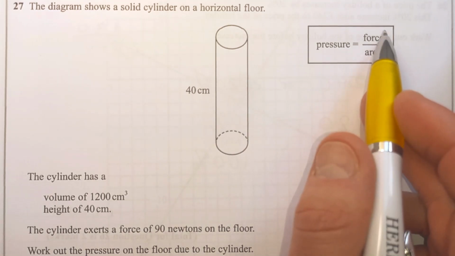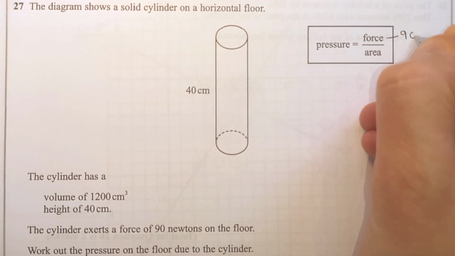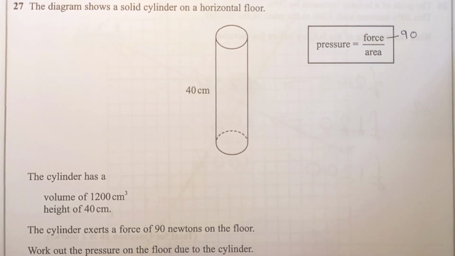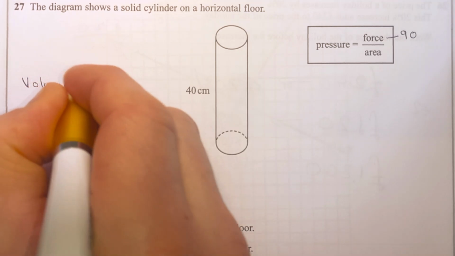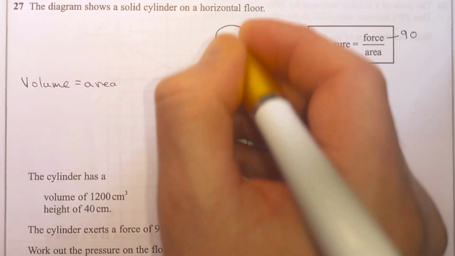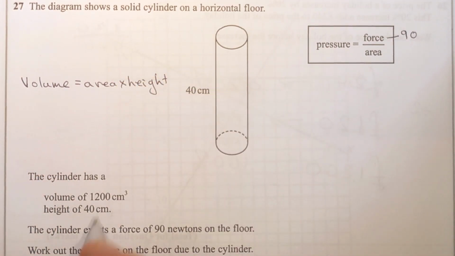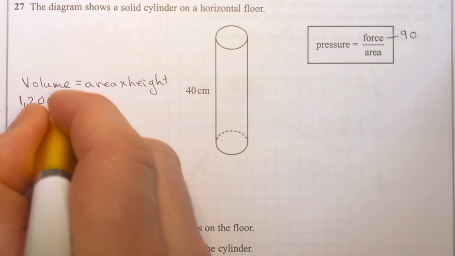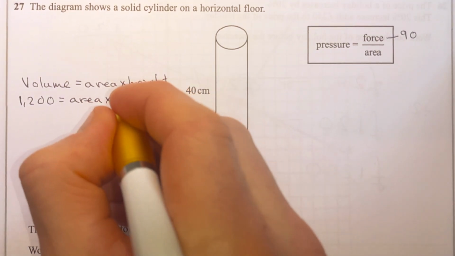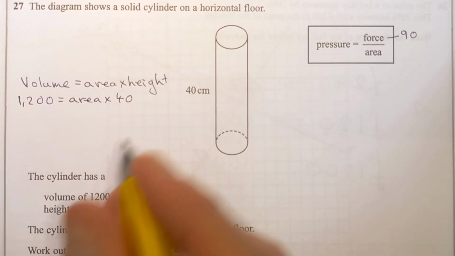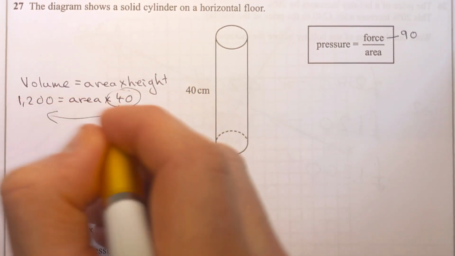Well, we're told the pressure is the force divided by the area. The force is fine, they've already told us that, it's 90. So we need to work out what the area is. Now I know that the volume of a cylinder is equal to the area of the circle times the height. So we know that this 1,200 equals the area times 40. So if we rearrange this, in other words, if we move the 40 over, we're going to divide by 40.